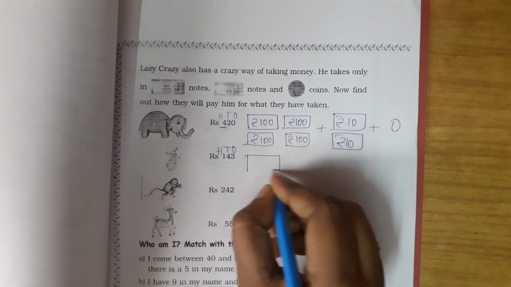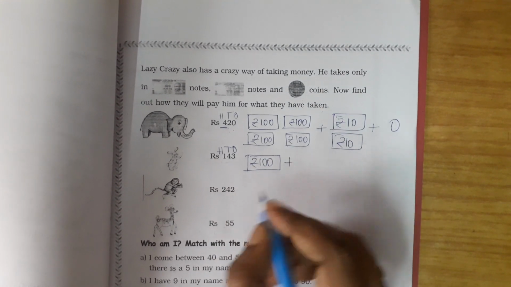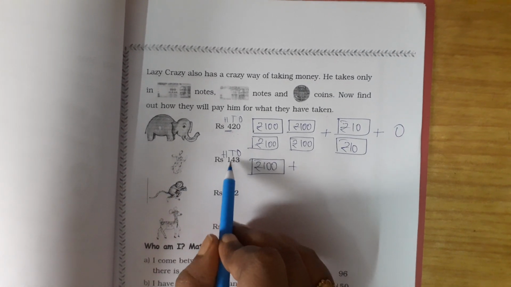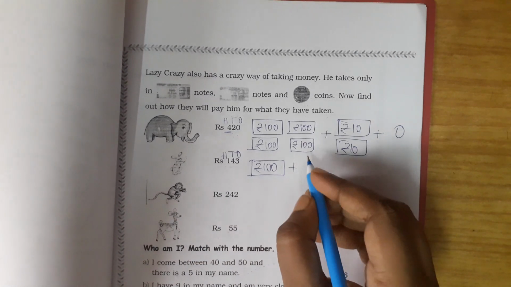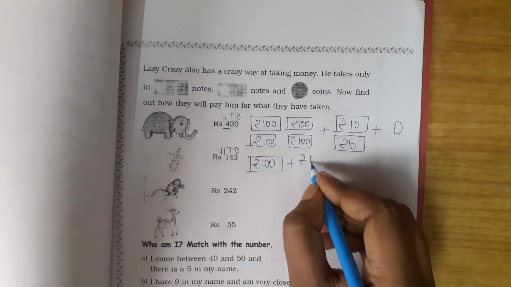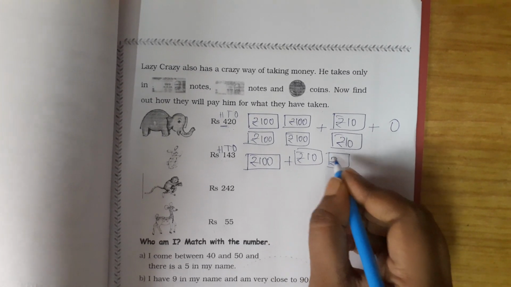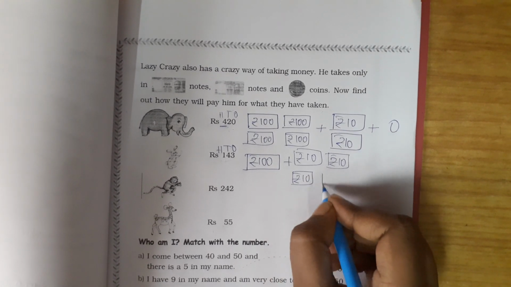So the rabbit has to give only 100. Then how many 10 rupee notes does the rabbit have to give? See here in tens place, what number is there? 4. So the rabbit has to give 4 ten rupee notes.